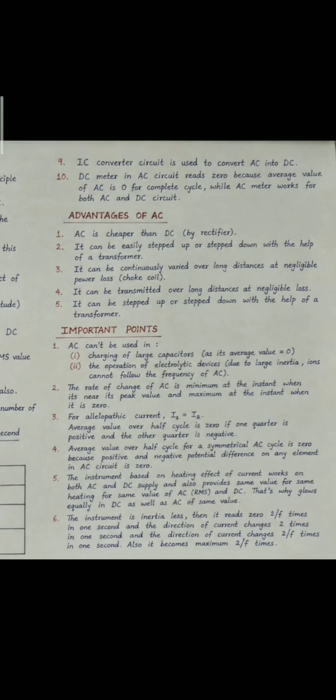So when the current is at its peak value, the rate of change of AC is minimum, and when the current is 0, the rate of change of AC is maximum.